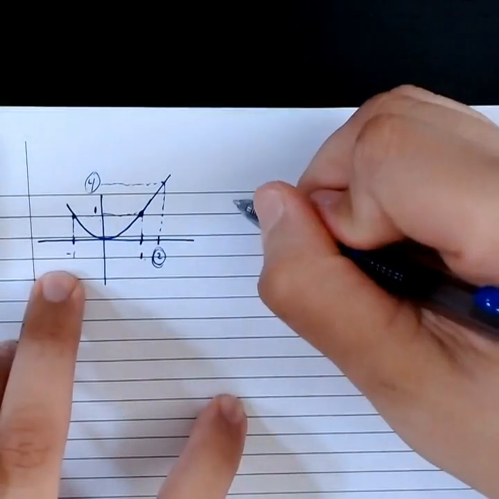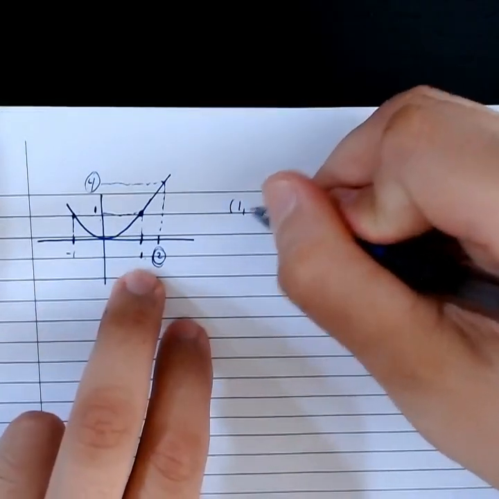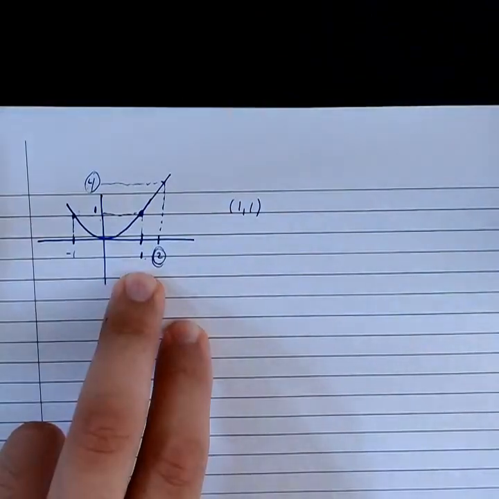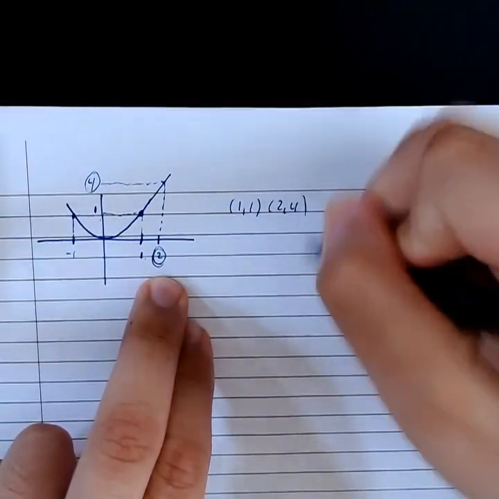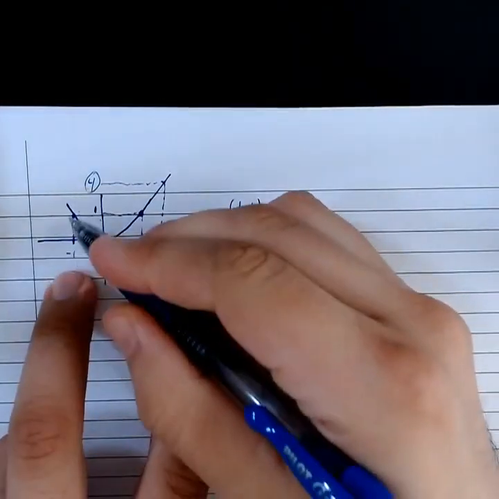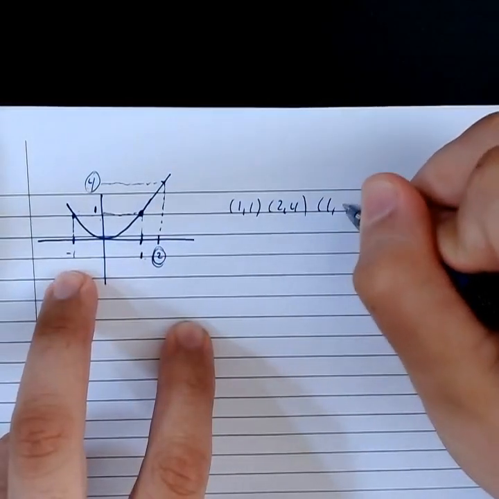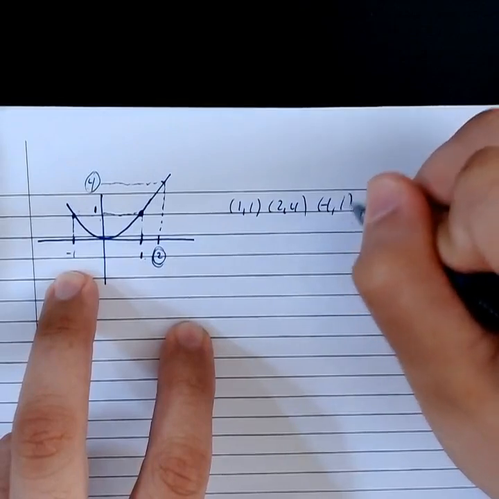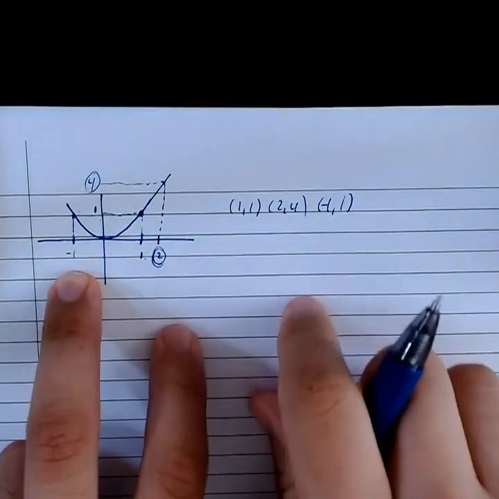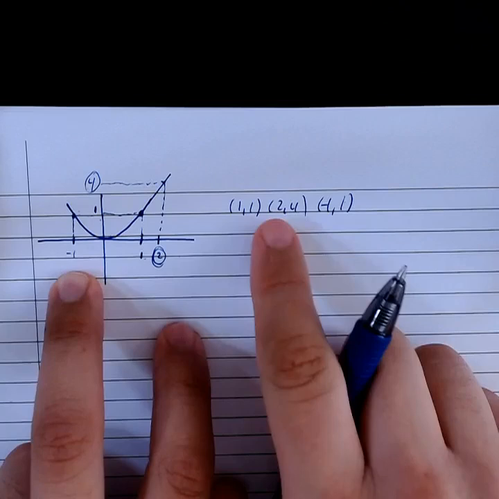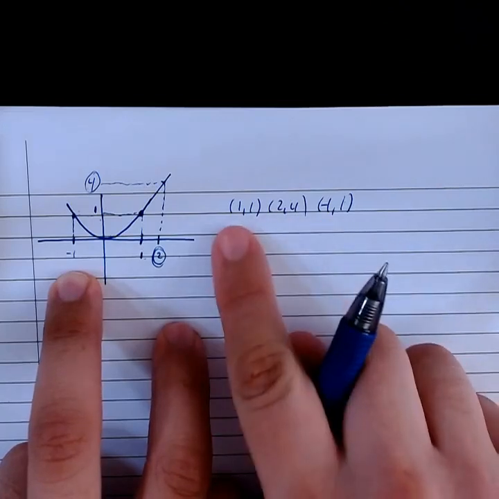I could even write these out as ordered pairs, right? I could write this as 1, 1. That's a point on my graph. 2, 4. That's a point on my graph. -1, 1. That's a point on my graph. And just like with our previous definition, I notice that my x values are all different.